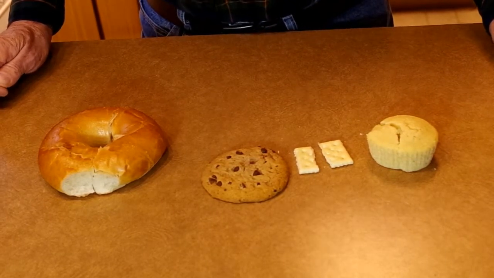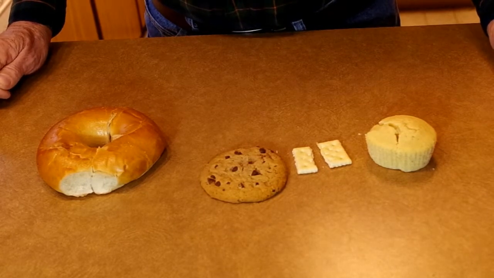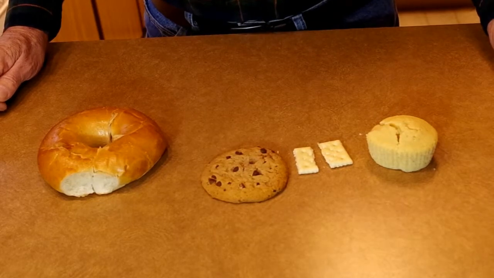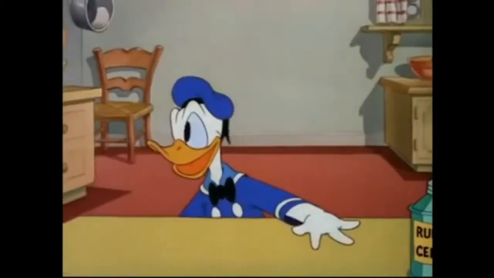Well, it's all in the ingredients. So we're going to take the ingredients one by one and talk about them and see what we can learn. Let's get started by making some cupcakes. Here's the recipe. Are you ready?